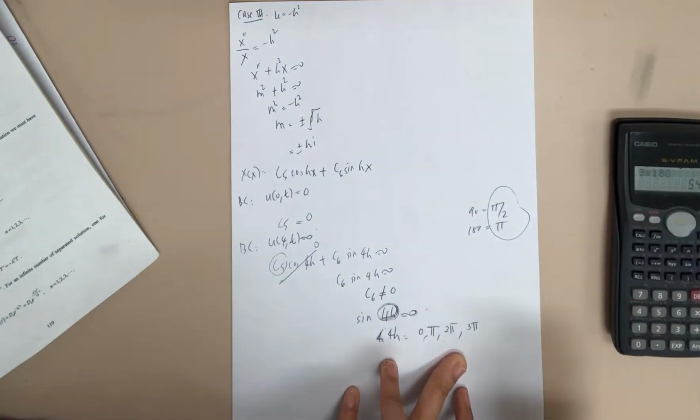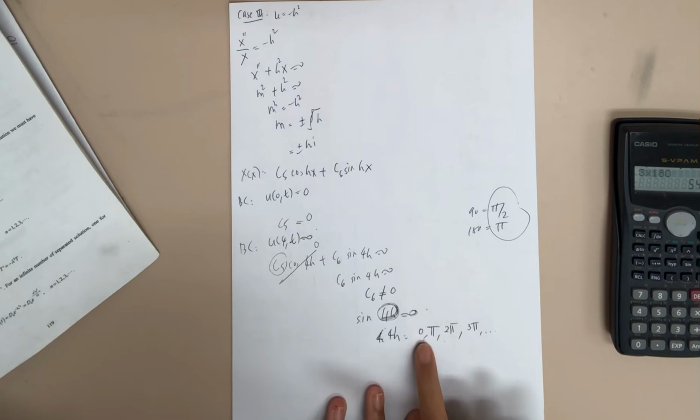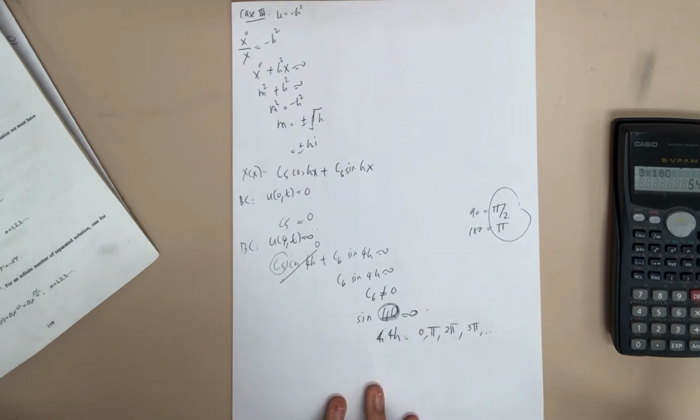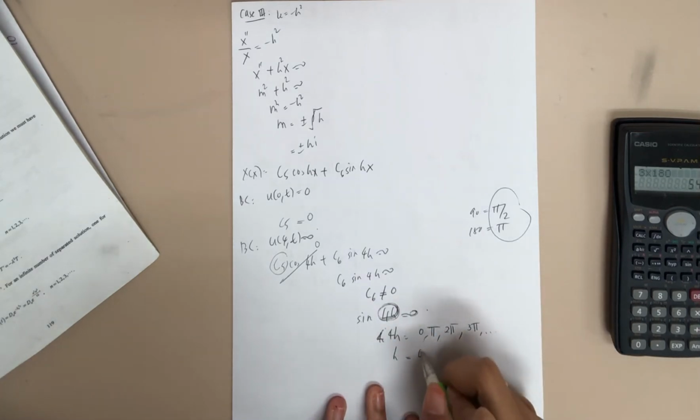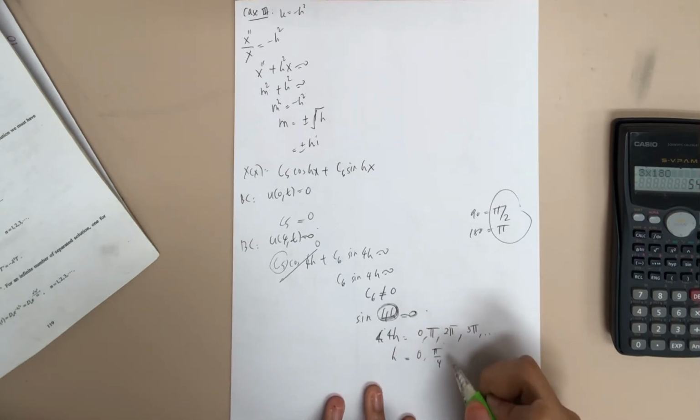Yes, 540. So dot dot. Alright, so class, you can see the pattern here: 0, pi, 2 pi, 3 pi, dot dot. Okay, what can you see here? Before that, we just want to have pi, so you need to bring this 4 to this side. So you will have something like this lah.